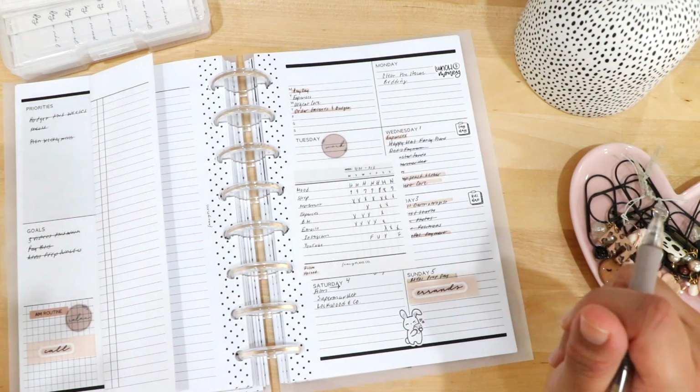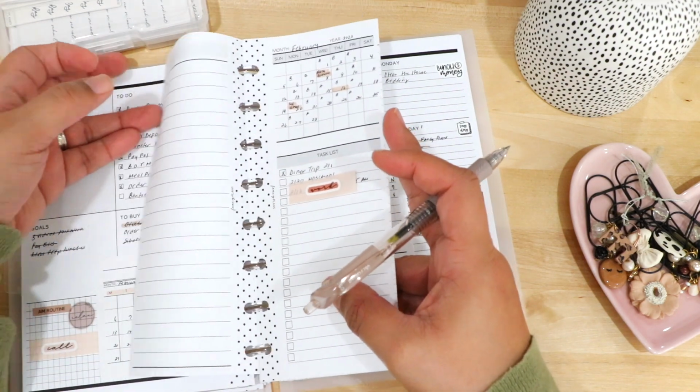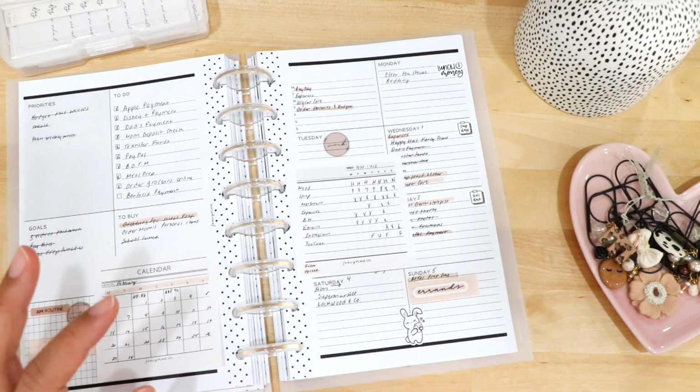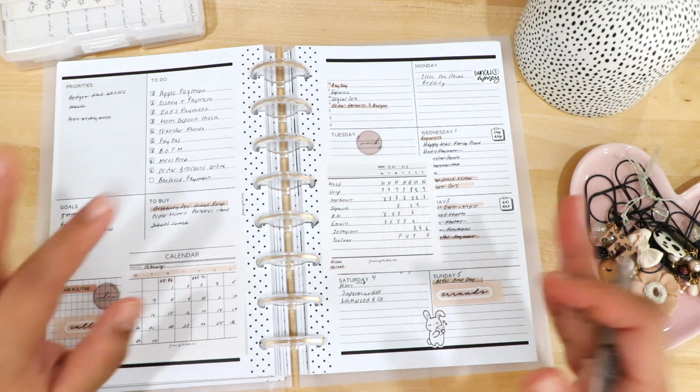So this is a look at my week. So as you can see, this is a very, very completed week. And if I take what I need out, this is what it looks like. So let's talk about the planning routine.